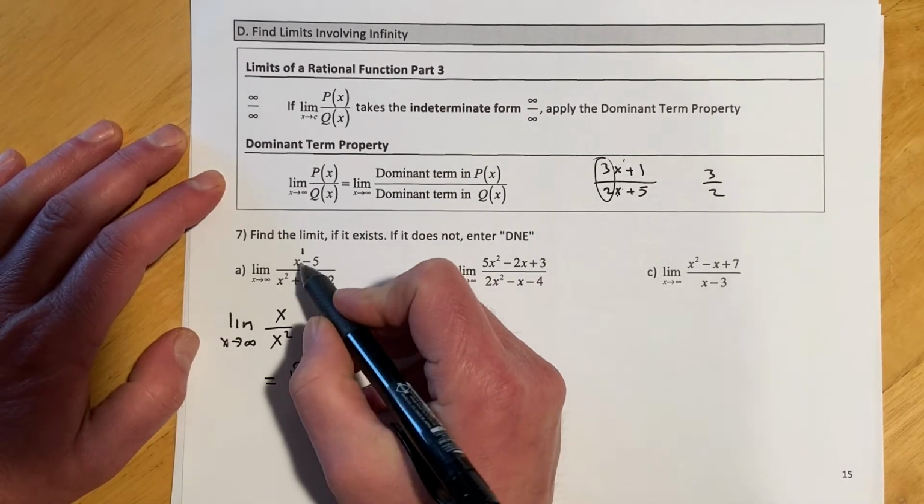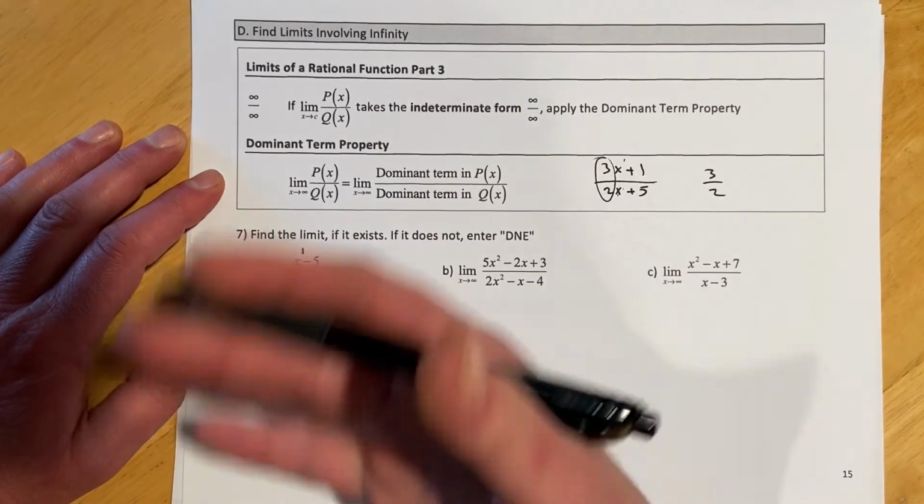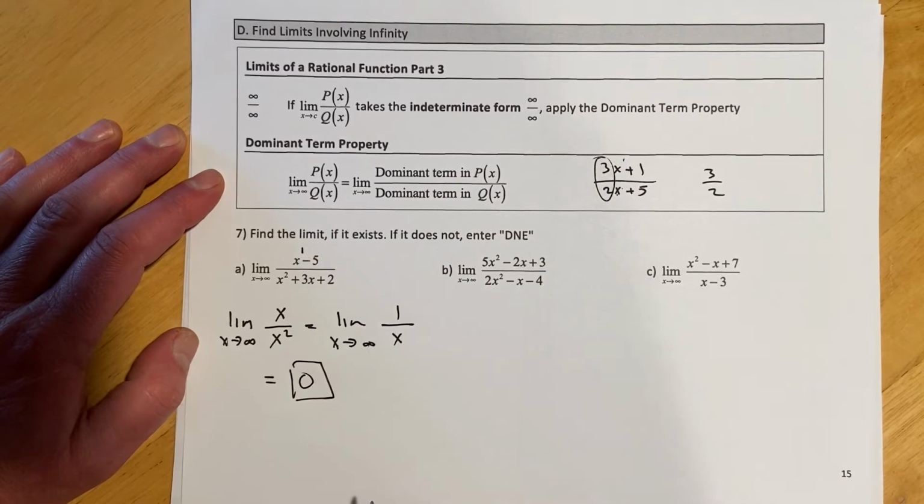And that's going to be the case every time you have the denominator with a larger power than the numerator. That's because when we do that division, it reduces and we get a 1 over situation.